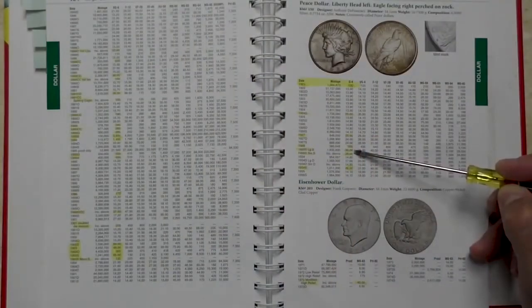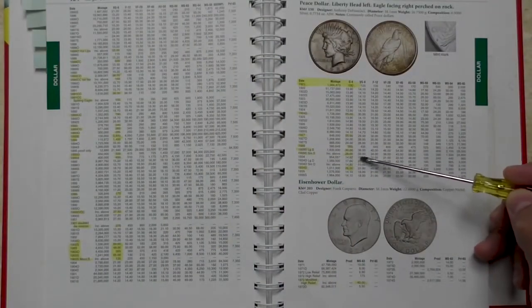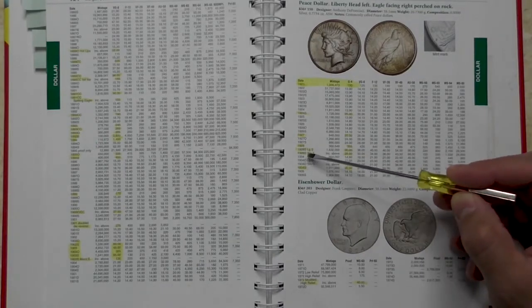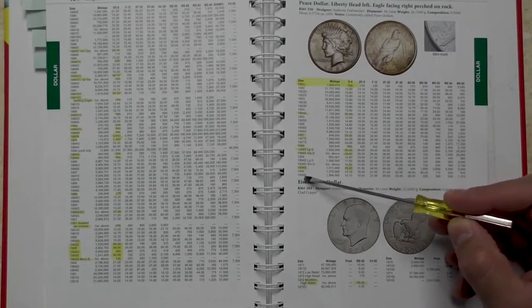We probably all have those. If you think about it, 1928 is the rarity. That's the rare Peace dollar that you're looking for. 1929 to 1933, no Peace dollars due to the Depression. They had one more spurt of energy in 1934, 1935, but then it stopped.